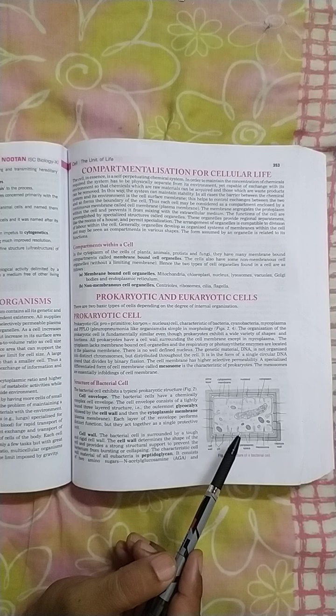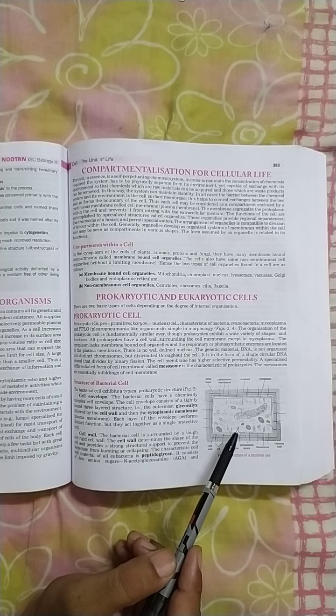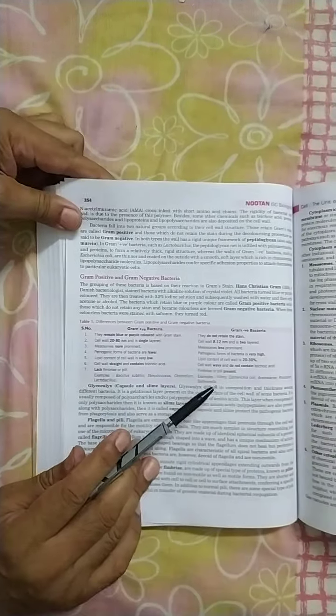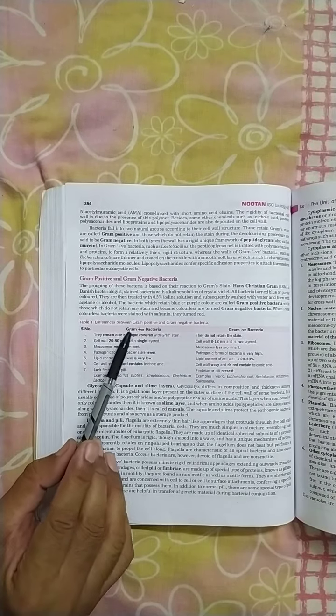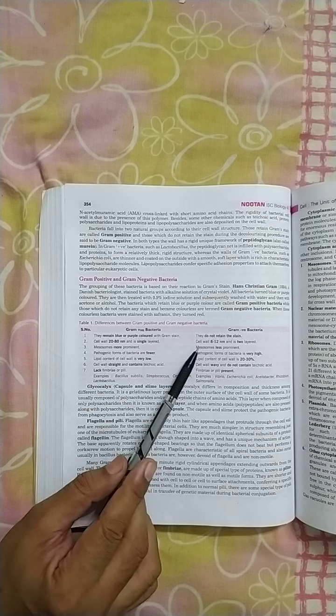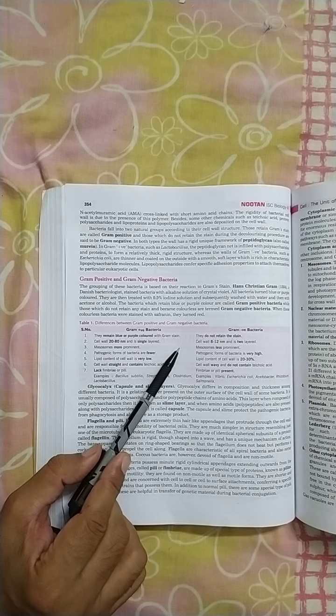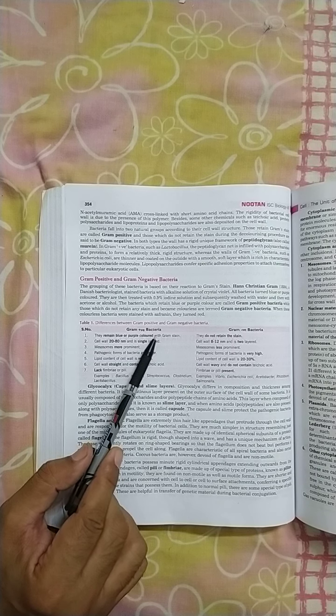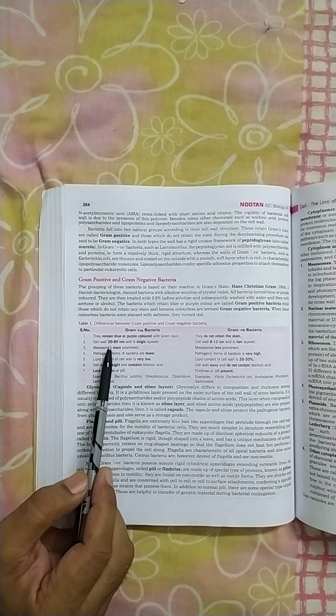Then we see the bacterial groups fall under two natural categories, as we see the difference here. They are the gram-positive bacteria and the gram-negative bacteria.